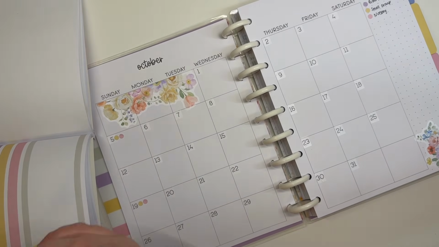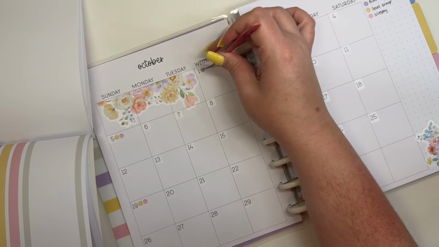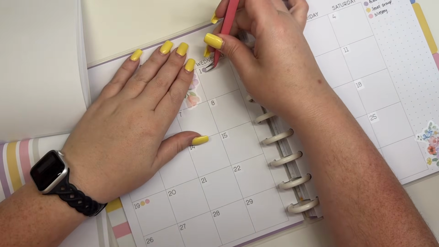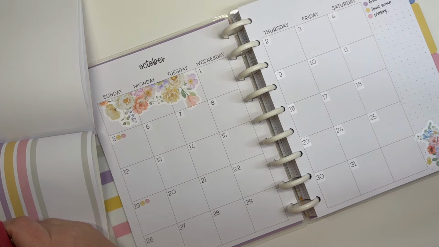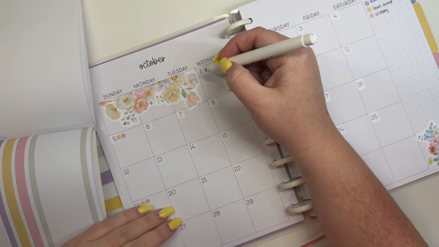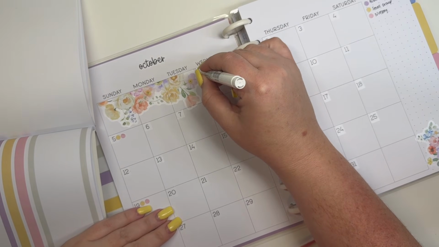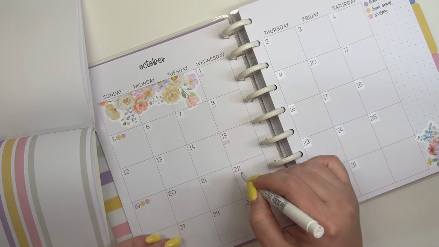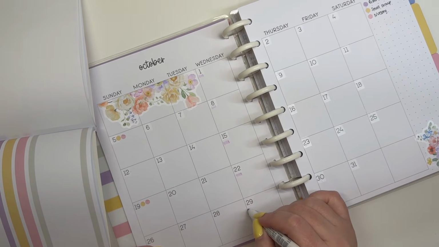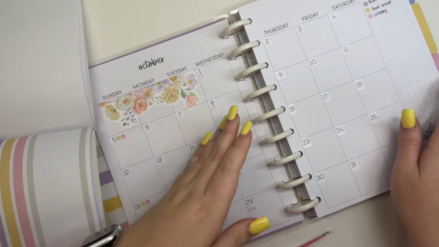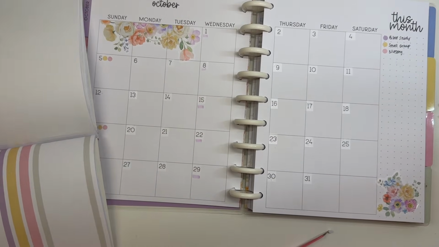And then Bible study is going to be, honestly, on Wednesdays, but instead of using the dot stickers, I may just highlight underneath, just to let me know that those are Bible study days. And then that's pretty much all.